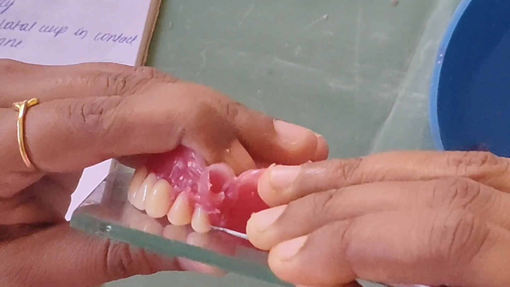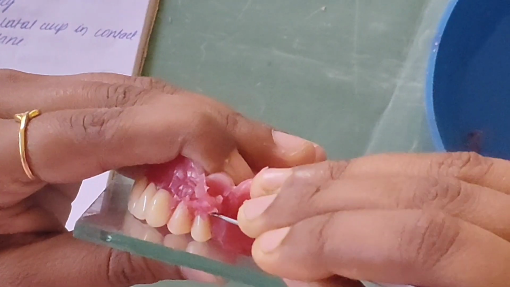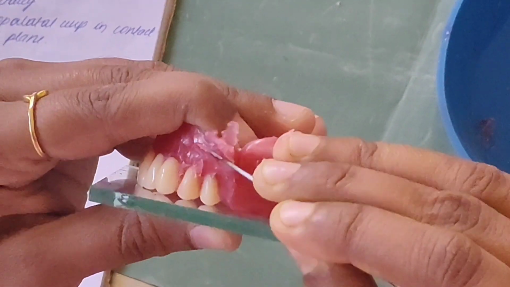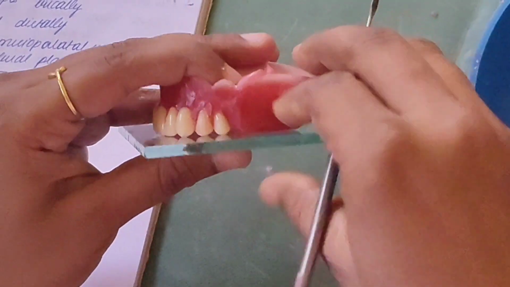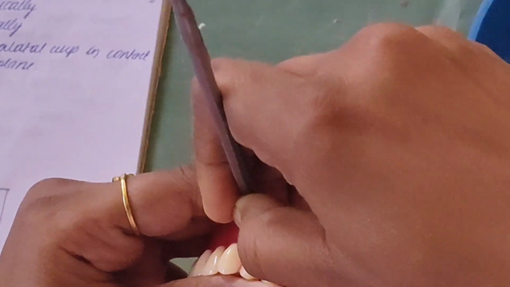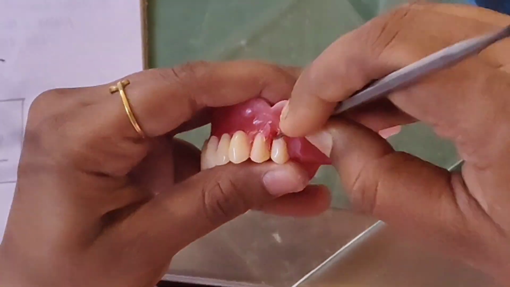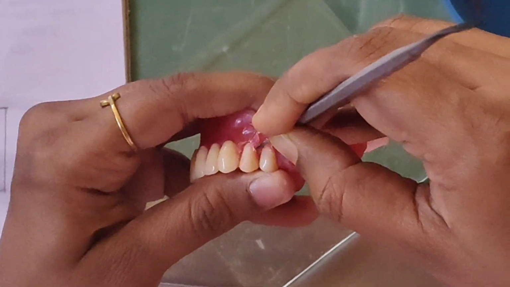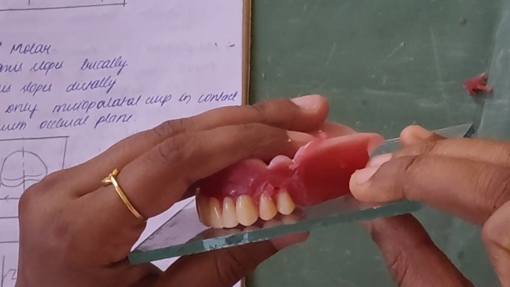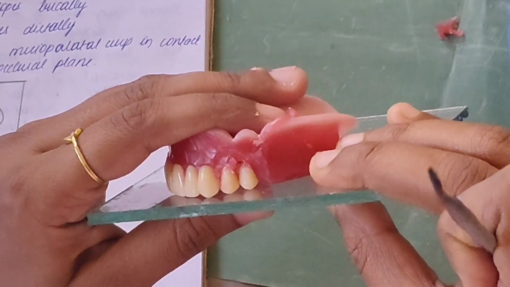The glass plate relation, all clearly, in the last I will show. This is the first time, so at once you might not understand everything. Not to worry, when you do it slowly you will get the idea.